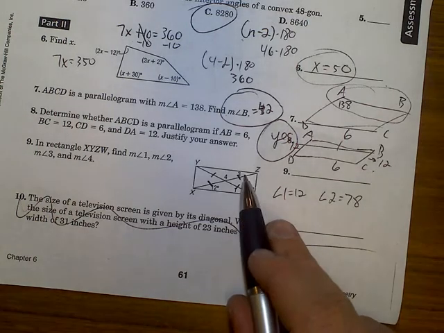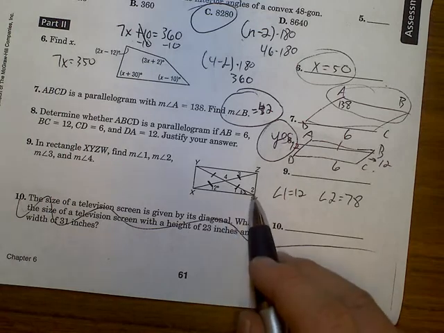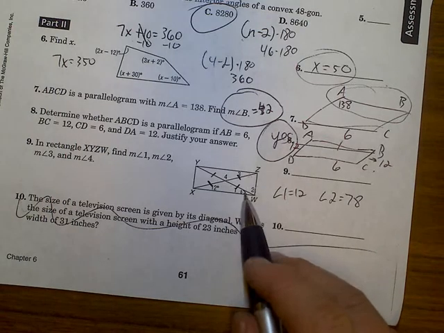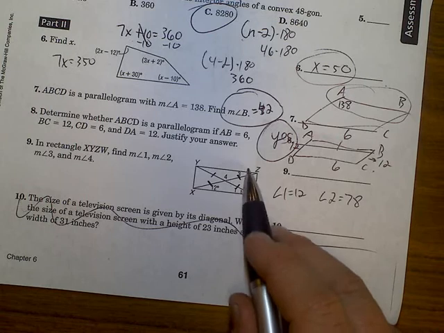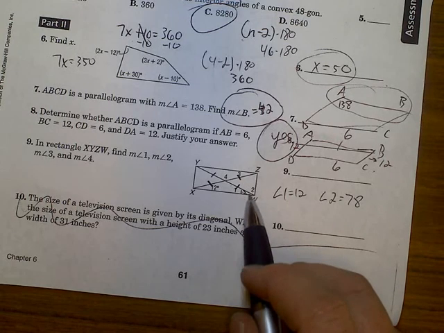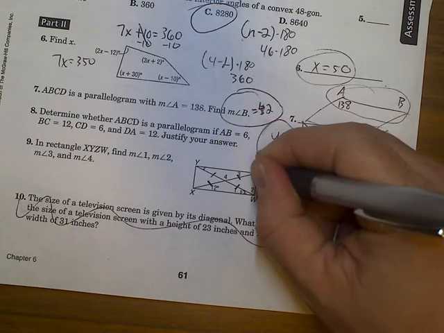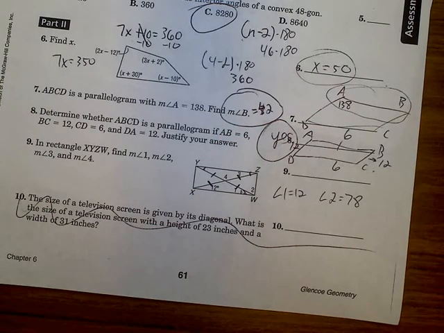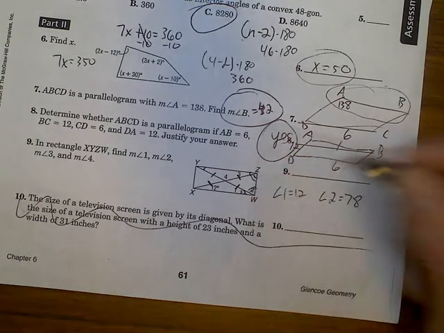So measure of angle 3. I know that measure of angle 3 will actually have to be the same as measure of angle 1. How do I know? Well, let's look at it this way. I know that these angles have to be the same, and these angles have to be the same.